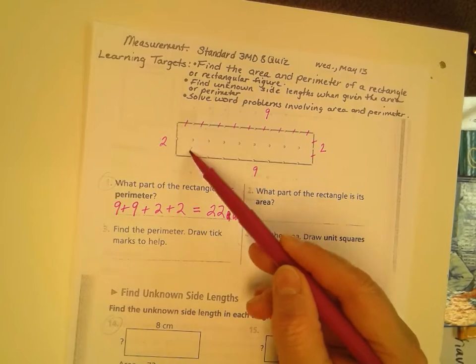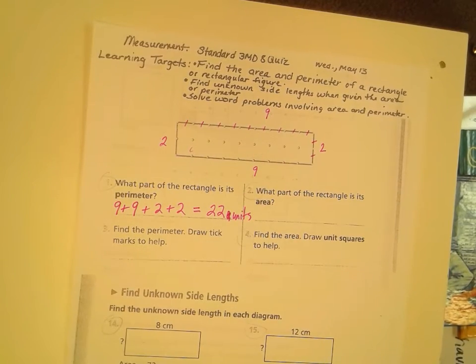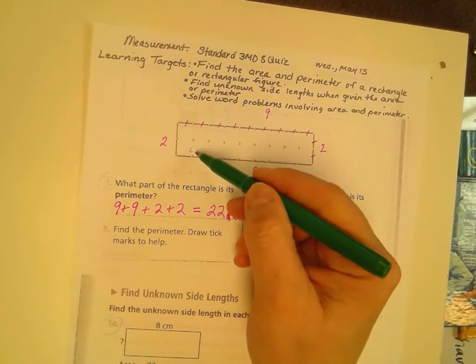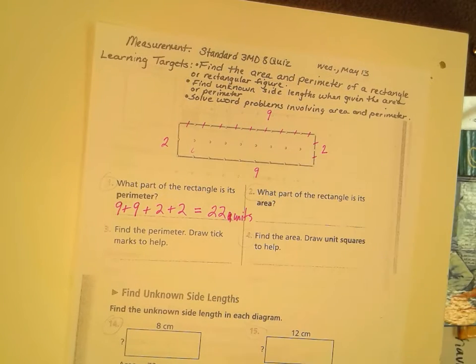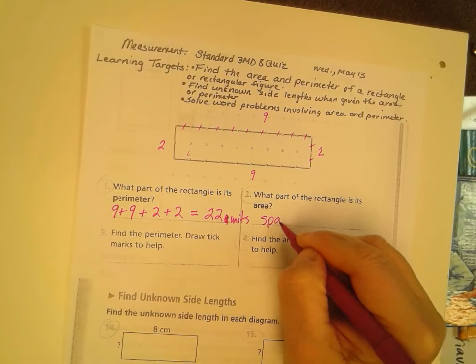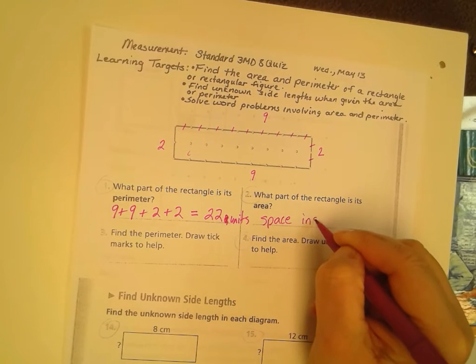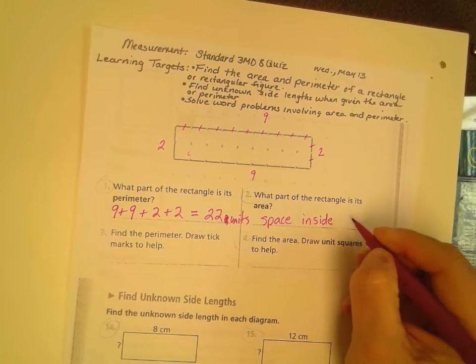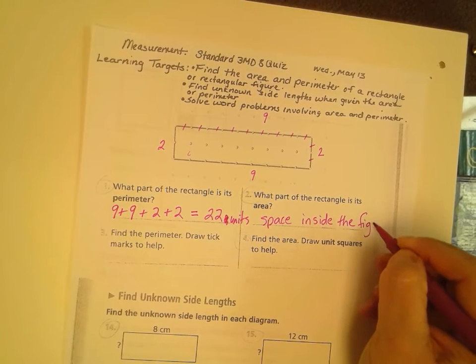Next question says, what part of the rectangle is its area? The area is the inside, so that's the space if I rolled around in the carpet. Okay, so the area is the space inside the sides of the figure. Okay, that is the area.